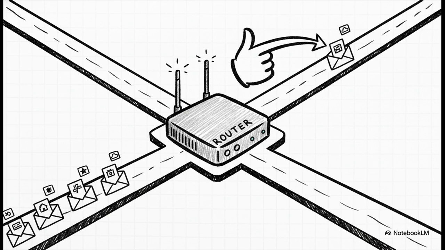And at the intersections of all these different networks sit special devices called routers. A router is like a postal worker at a sorting facility. It looks at the destination IP address on a packet and says, okay, to get there, you need to go in this direction. And it forwards the packet along to the next router, getting it one step closer to home.